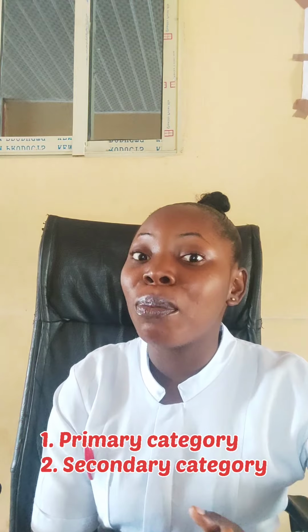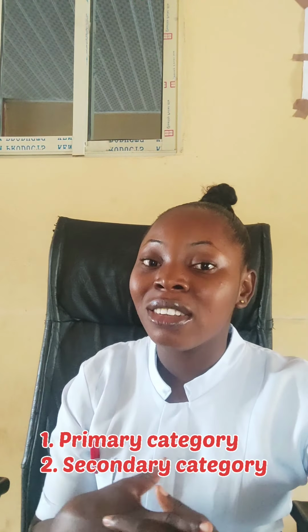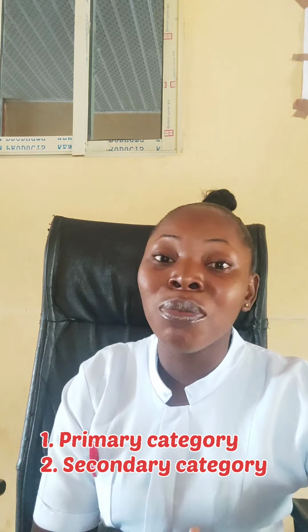So this diabetes mellitus is divided into two categories. We have the primary category and the secondary category. The primary category means it just occurs, while the secondary category means a disease condition led to it. There is a predisposing factor that leads to this diabetes mellitus. So in the primary category, we have the insulin dependent, juvenile onset, that is type 1 diabetes mellitus.